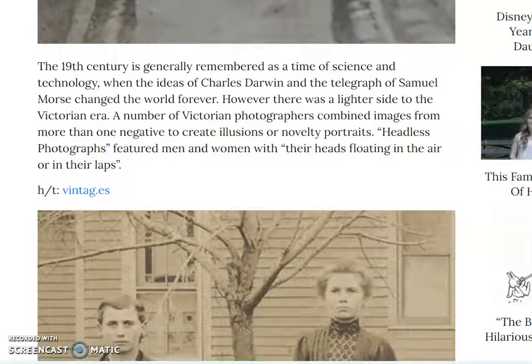The 19th century is generally remembered as the time of science and technology, when the ideas of Charles Darwin and the telegraph of Samuel Morse changed the world forever. However, there was a lighter side to the Victorian era. A number of Victorian photographers combined images from more than one negative to create illusions or novelty portraits. Headless photographs featured men and women with their heads floating in the air or in their laps.